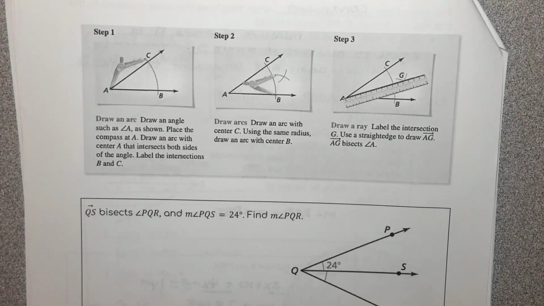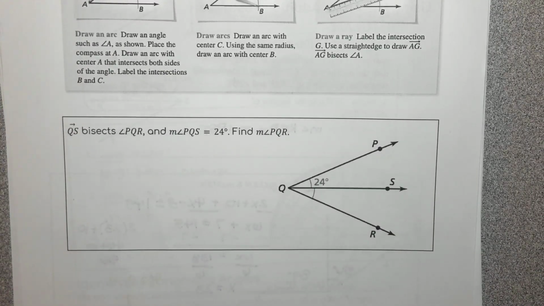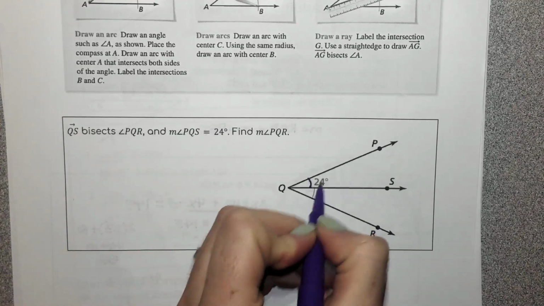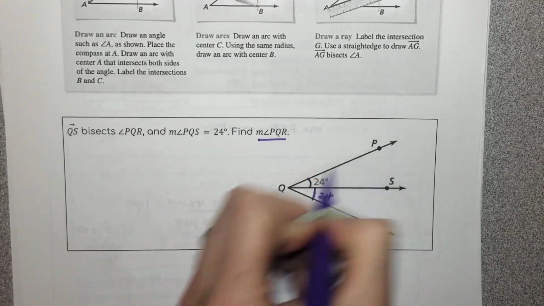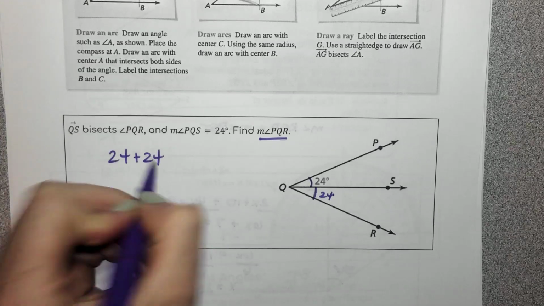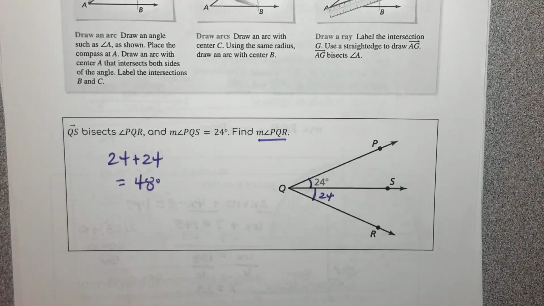Find the other one. How do you do that? Because this angle bisects, this angle's 24, so this angle's 24, and it wants the whole angle PQR, so 24 plus 24 is 48 degrees.